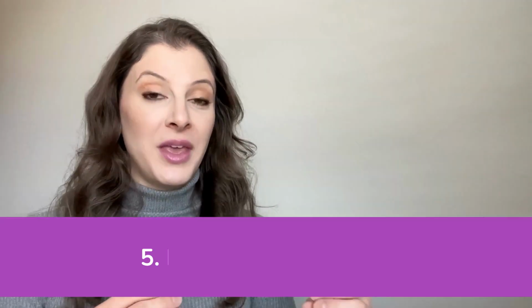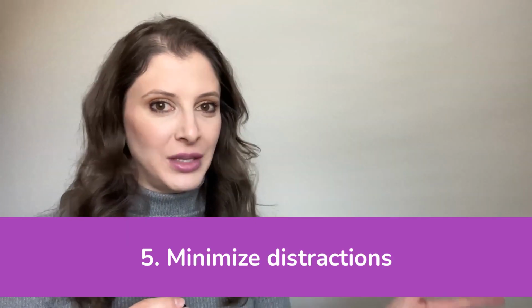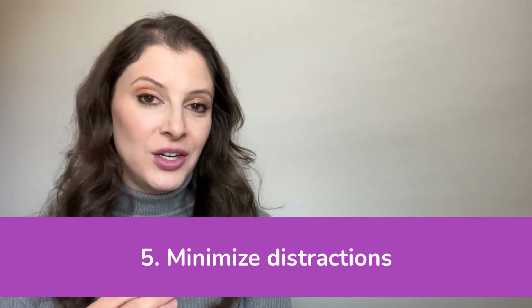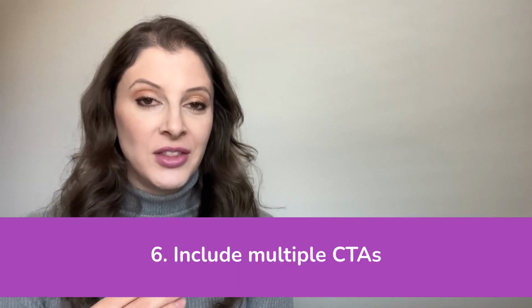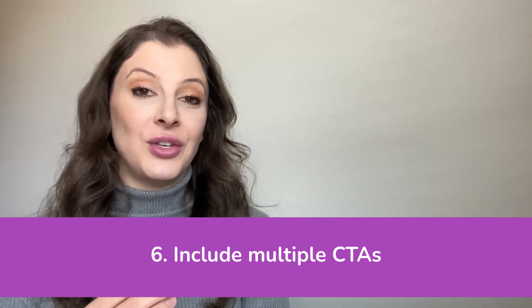Tip number 5, minimize distractions. The focus should be on the product, so anything on the page that doesn't have to do with that should be eliminated. Tip number 6, consider including multiple CTAs. The longer your sales page is, the more CTAs you're going to need because the user has to scroll more. You never want them to have to scroll too far without some sort of CTA.